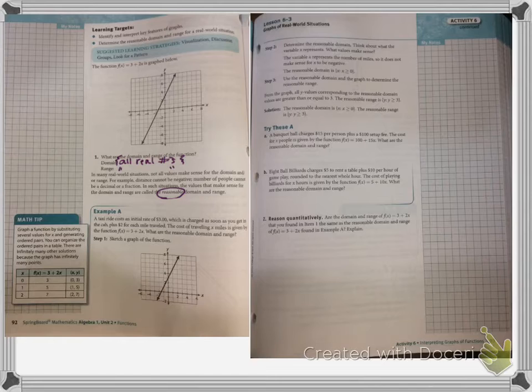So let's look at example A, and this is a real world situation, and we are going to talk about what the reasonable domain and range would have to be. The initial rate being $3, which, as y'all know, that should be your y-intercept, so go ahead and mark that. And this is your function. It charges $2 for each mile traveled, which is your slope. So that's rise 2, run 1 mile. Rise 2, run 1 mile. So you can look at it that way, and it would continue from there.